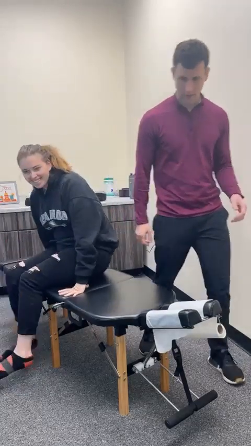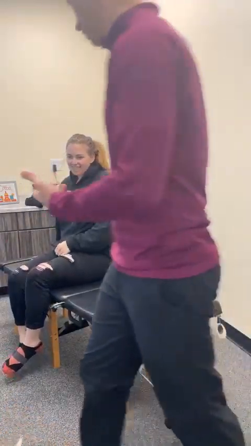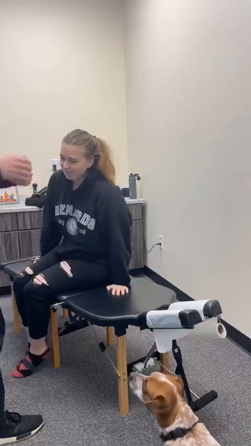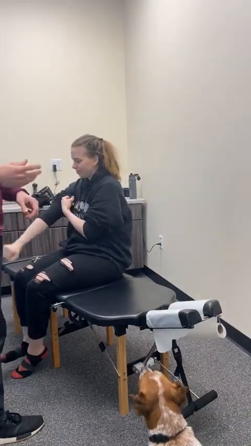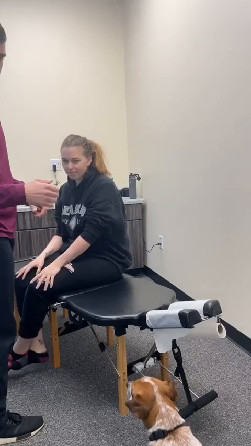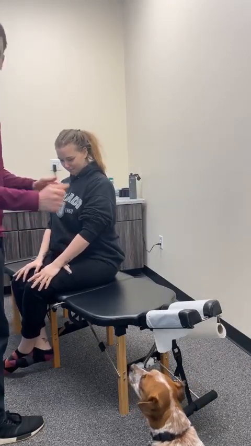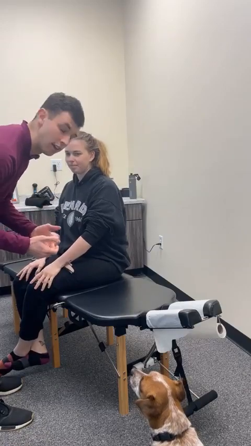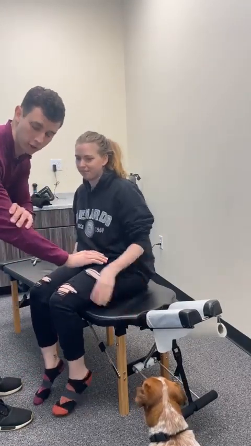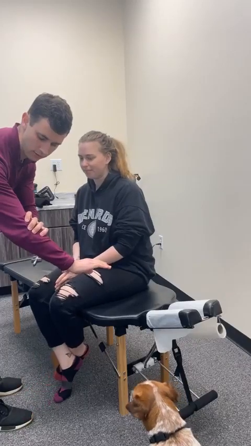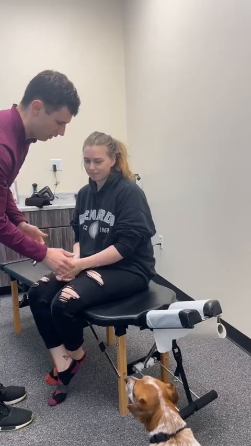Okay. And then for Aundrea and a lot of my other patients who work with their hands a lot, whether they're at a computer or, I have a lot of scientist patients who are doing a lot of pipetting. That's a lot of forearm motion. So we're really working on this part of the forearm and the elbow.